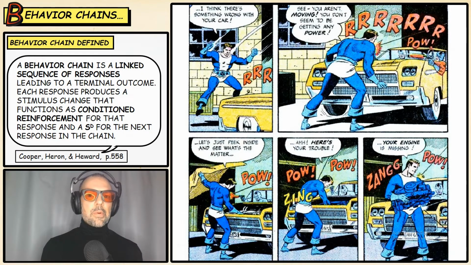So this is an example of a behavior chain. And in this example, we have the linked sequences of responses. Each of these responses has to be done in a sequence. It has to be done in order. So you can't skip to behavior number 2, stopping the car, until you've done behavior number 1, jumping in front. And then we have the terminal behavior, or the terminal outcome, which is ripping the engine out of the car. And that is when you have successfully completed the entire behavior chain.